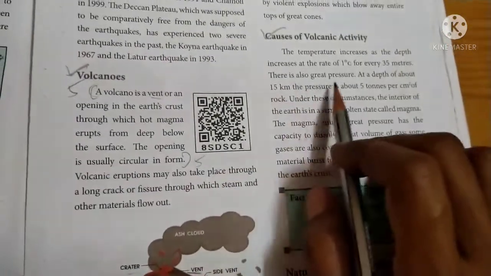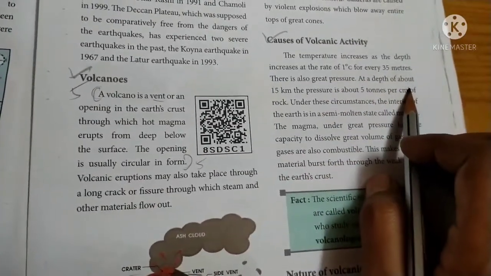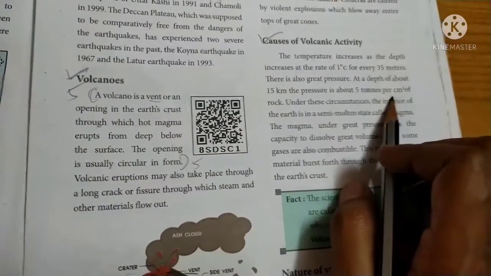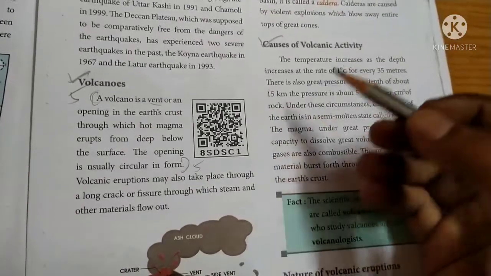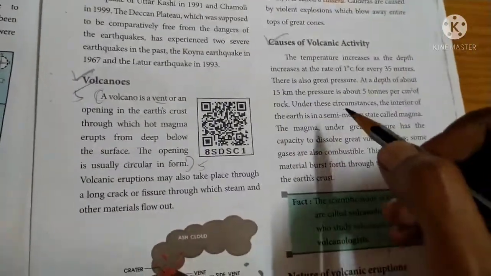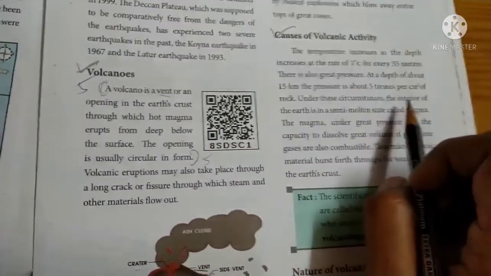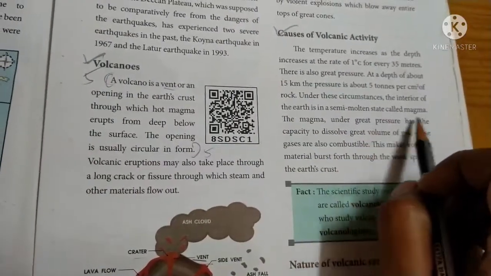There is also great pressure. At a depth of about 15 kilometers, the pressure is about 5 tons per square centimeter of the rocks. So it will eliminate heat, and the surrounding areas will be surrounded with very high temperature. Under these circumstances the interior of the earth is in a semi-molten state called magma.